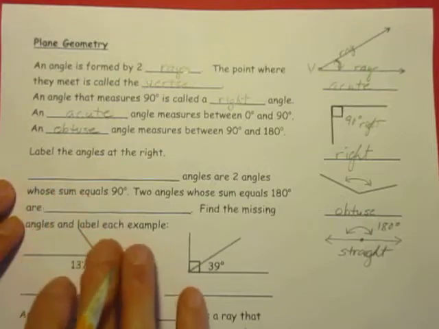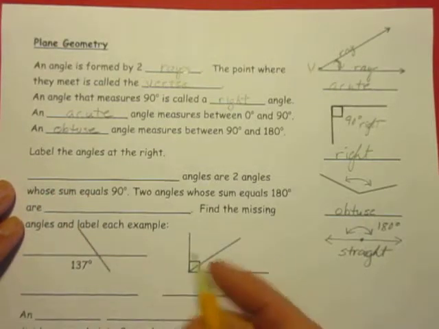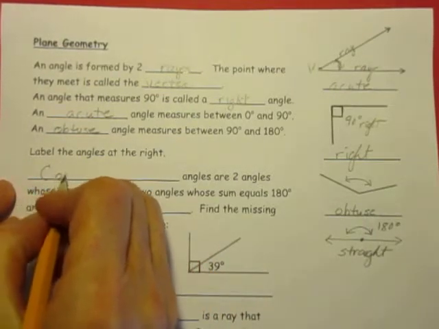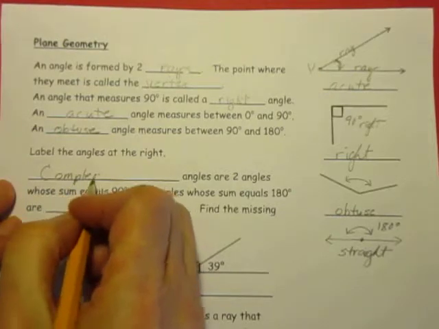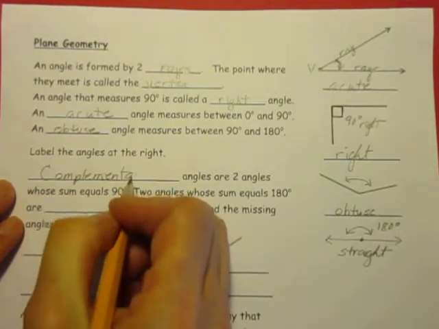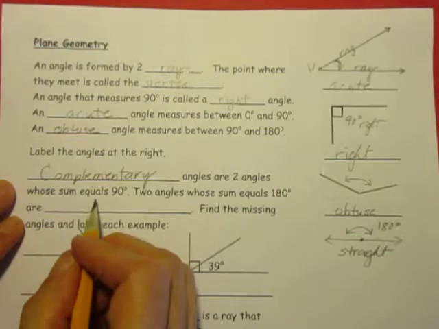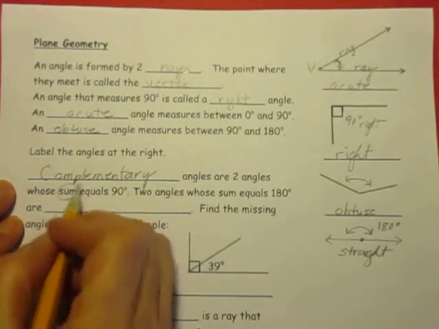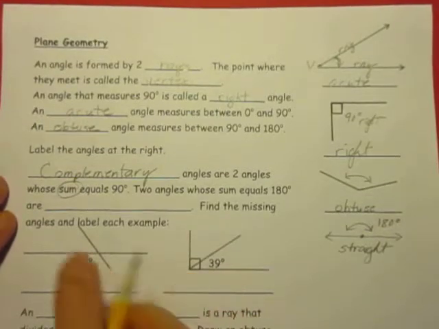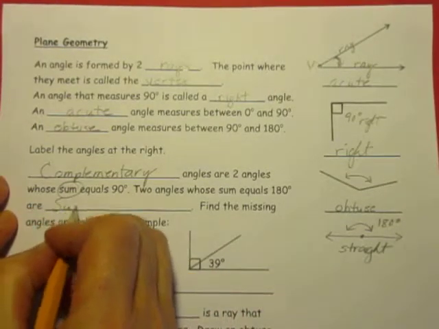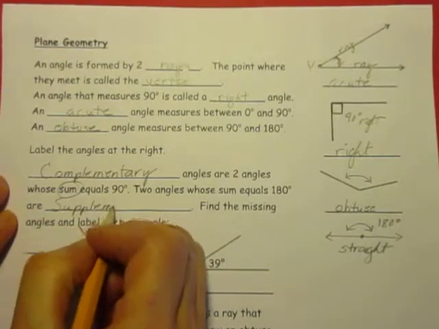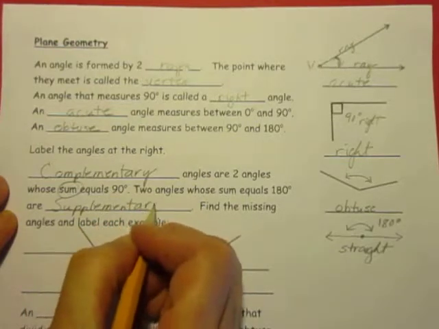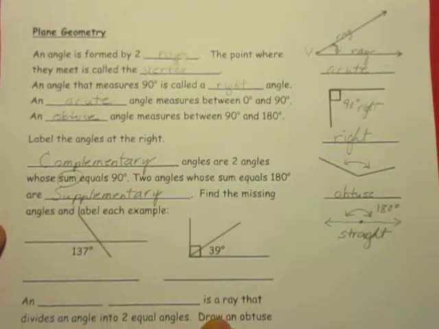Okay, now we're going to be talking about different pairs of angles. A pair of complementary angles are two angles whose sum is equal to 90 degrees. So they add up to 90. That's what that word sum means. Two angles whose sum equals 180 degrees are called supplementary. Okay, and then we've got two drawings here that are going to help us keep this straight, or at least help us to put a picture to it.